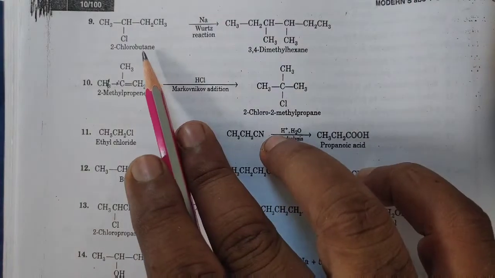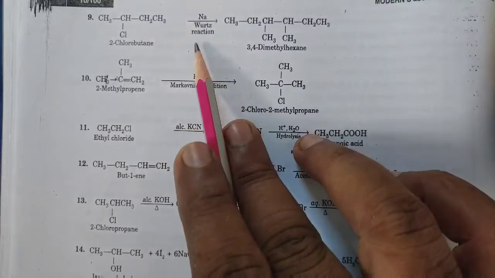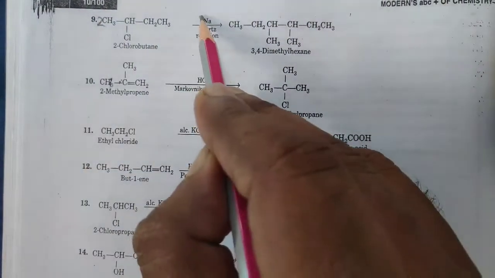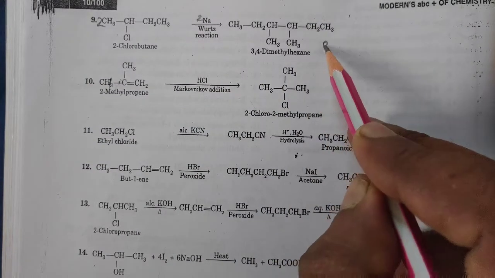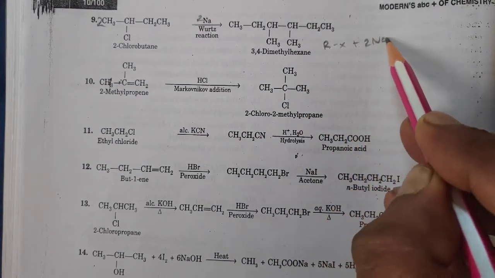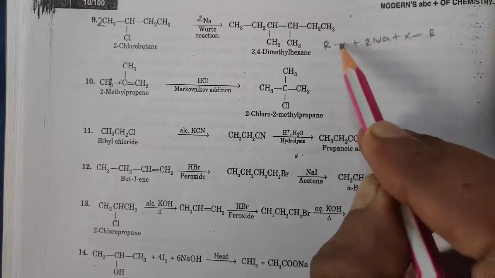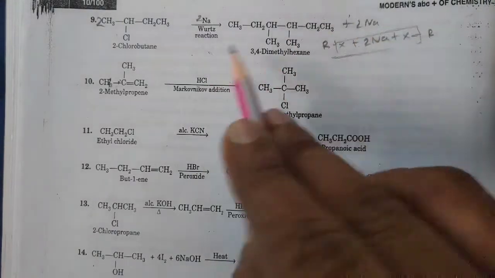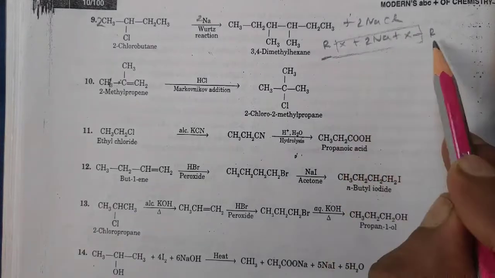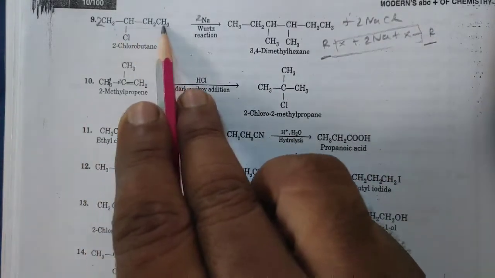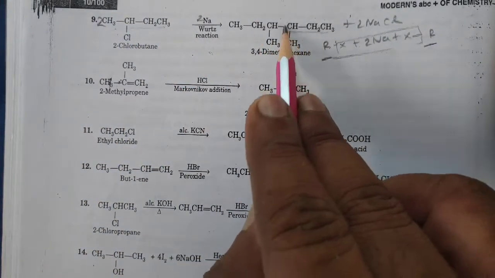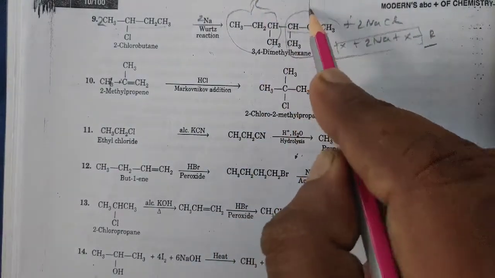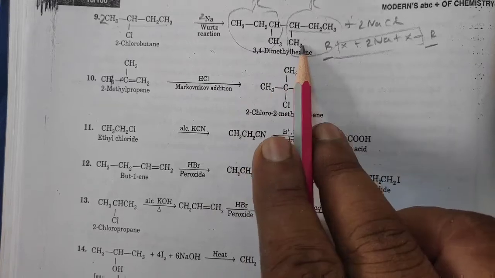Now in this case, 2-chlorobutane, Wurtz reaction, right? So what will happen in this case? Here you have to take 2 molecules of this. If you remember RX plus 2Na plus RX, but I'll write like this. So what is removed? 2NaX is removed. So here plus 2NaX will come, that is NaCl. So 2NaCl, and this R and another R will get joined. This is R and this is another R. Like this is Wurtz reaction, simple.